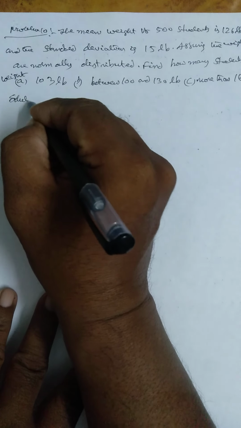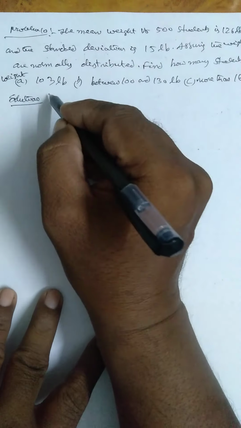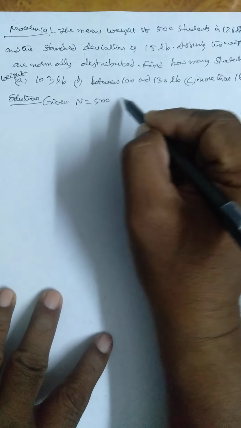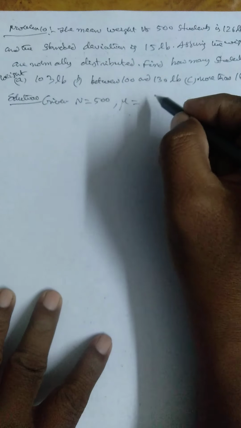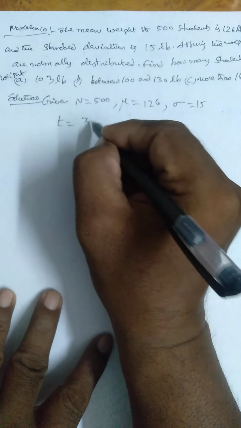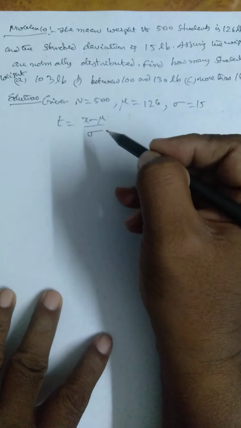So solution is: given N is 500, mu is equal to 126, sigma is equal to 15, formula t is (x minus mu) by sigma.